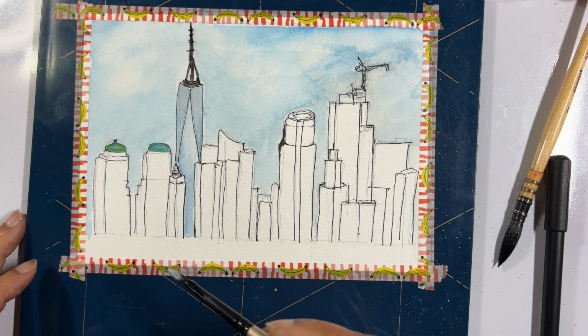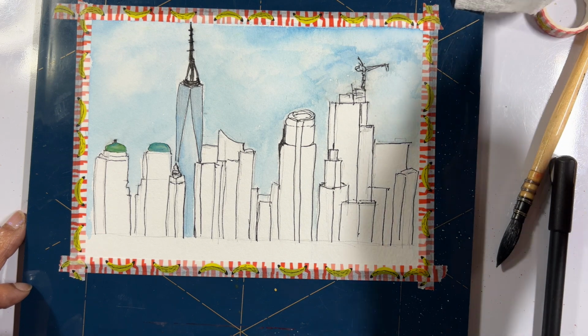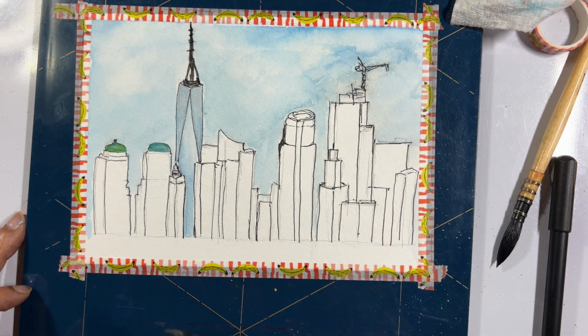In the picture, this one looks a little lighter, but hopefully it'll dry lighter. We'll see. Otherwise, I'll add a little more white later.